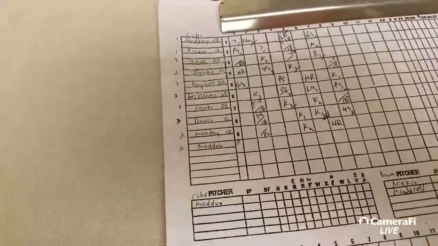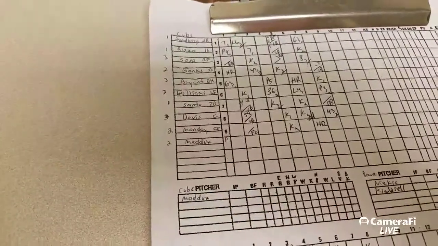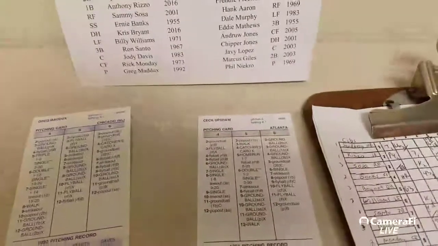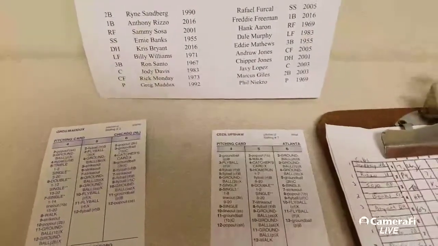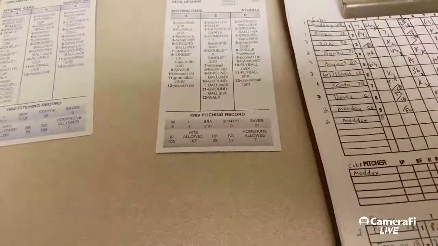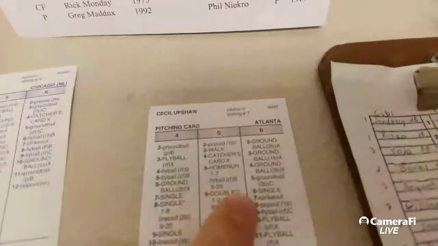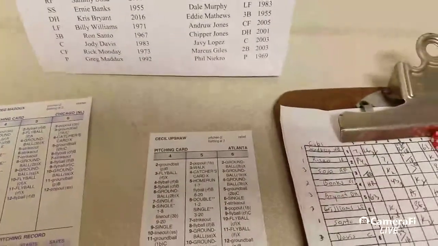Kimbrel would not go 3 innings, so the Braves are going to have to go to somebody else, and they're going to look to another relief pitcher, and it's going to be Cecil Upshaw. So Cecil Upshaw is in relief here in the 9th, and he'll be facing Rick Monday. So Rick Monday will be stepping to the plate to face Cecil Upshaw. We get a 6-7, so 6-7 is a strikeout. So Upshaw gets Monday out on strikes.